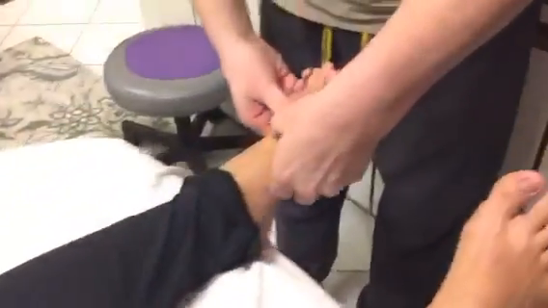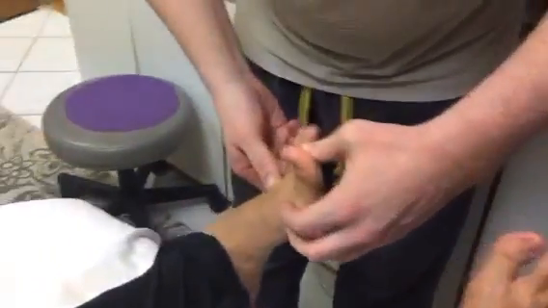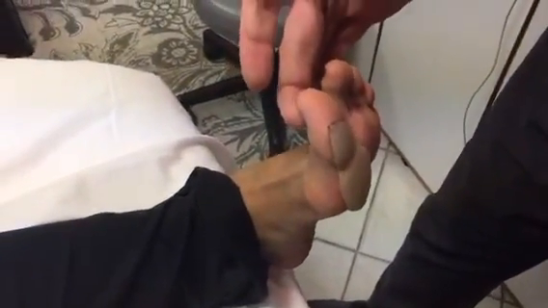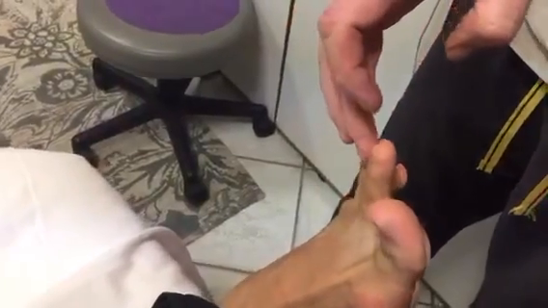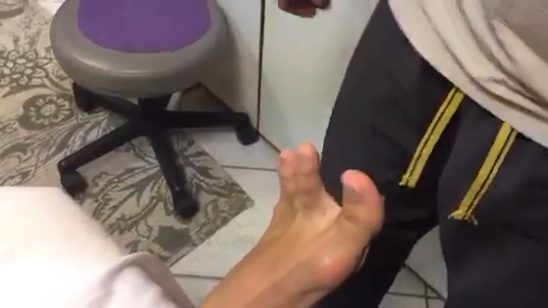For the toes, flex back in that same position, and then I pull. 1, 2, 3. See how it flicks? That's good, strong. And the lesser toes? Lesser toes, same thing. Push up. And up. Yep, those are pretty good.